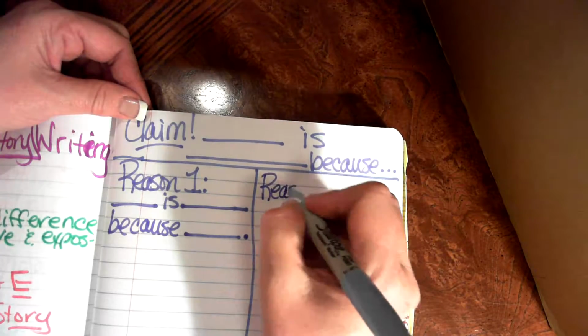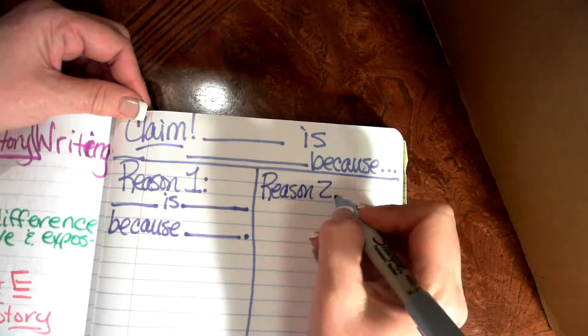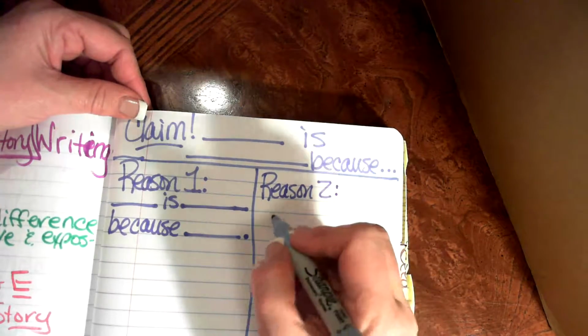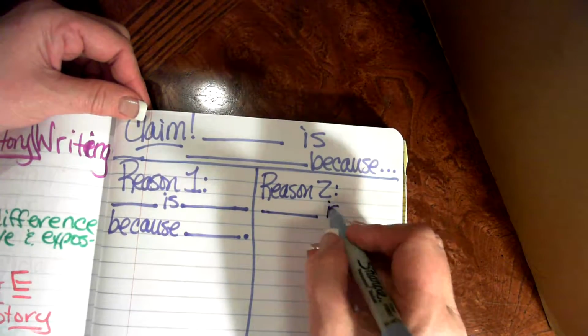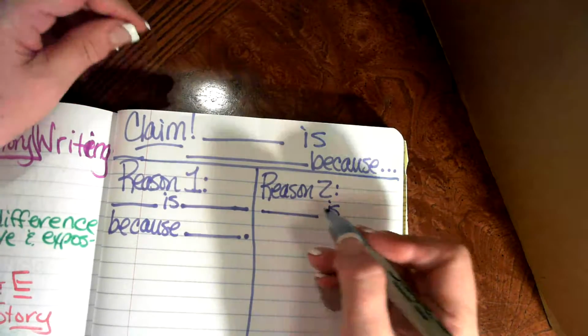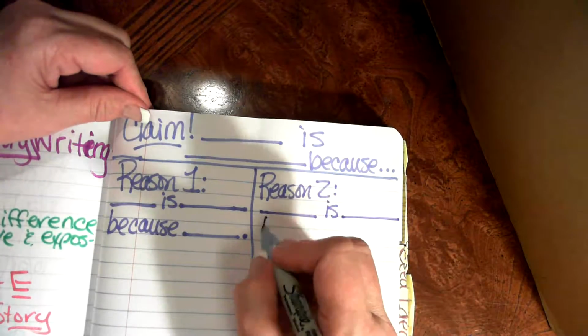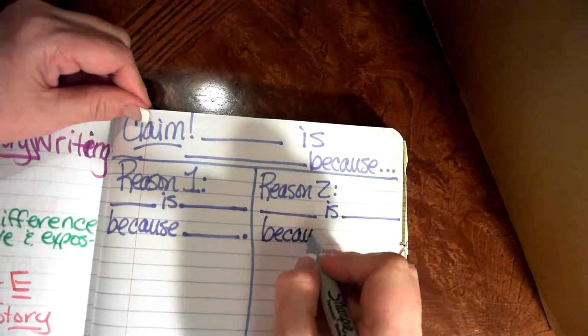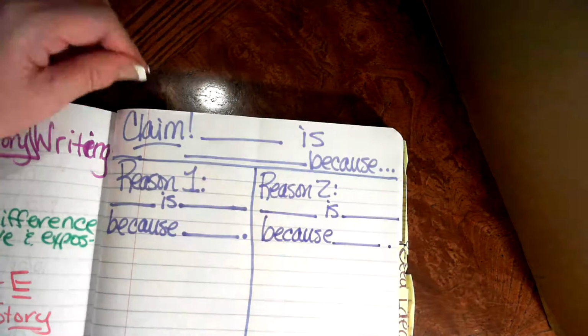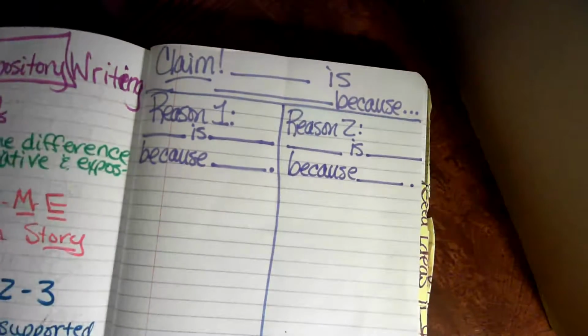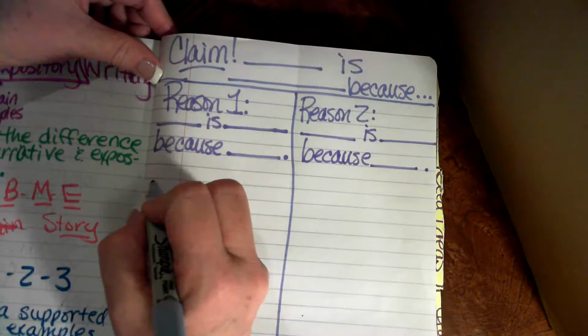Reason 2. To say so-and-so is blank, or it could be a thing, it could be an activity, as you'll find it. So-and-so is blank because blank. If at any point you need to pause, don't forget you can pause.